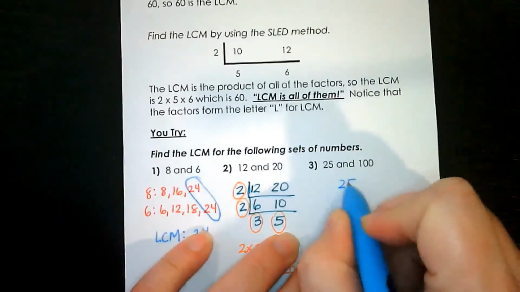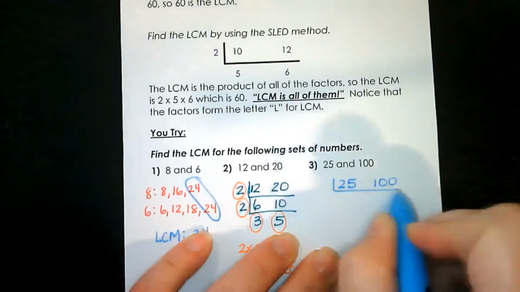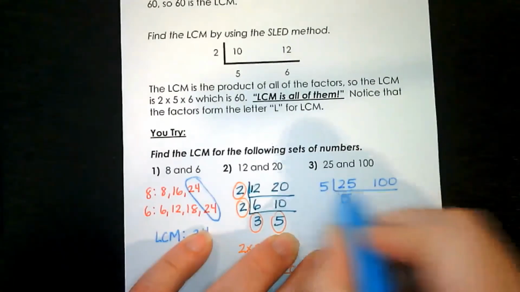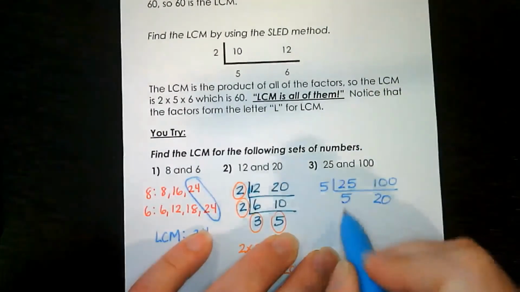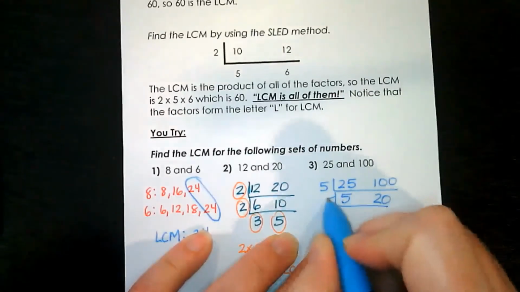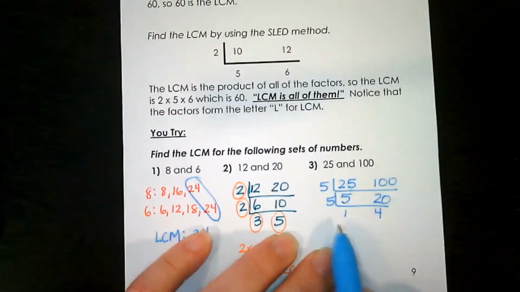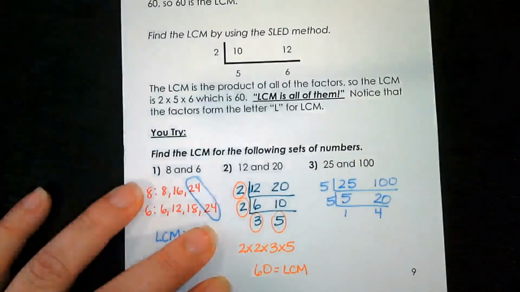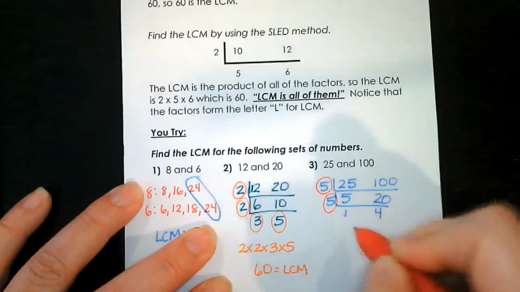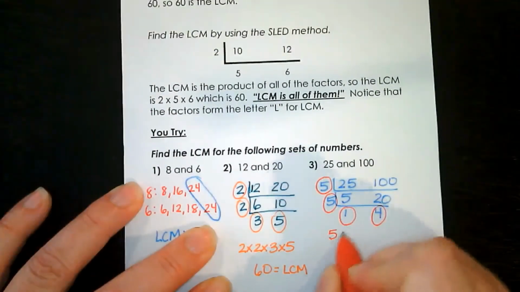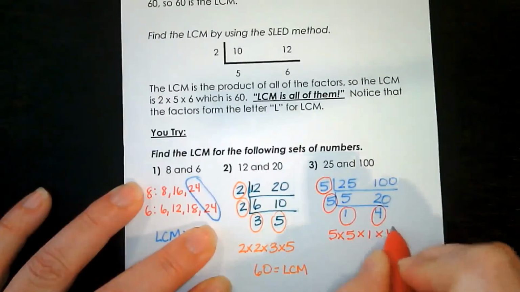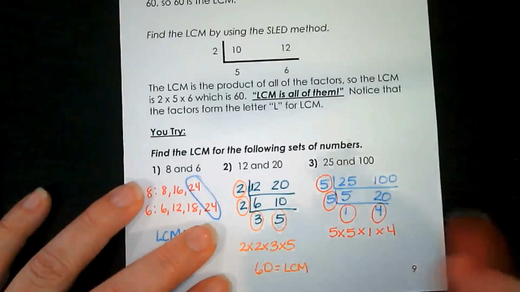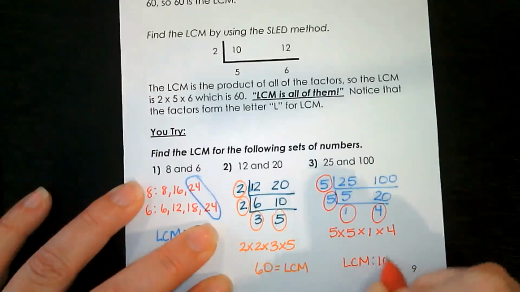I'm going to use the sled method again for this last example. It's 25 and 100. I know that they both have a factor of 5 because they end in a 5 or a 0. 5 goes into 25 5 times and into 100 20 times. 5 and 20 both have a common factor of 5 also. It goes in once and 4 times. 1 and 4 only share a common factor of 1, so I know I'm done. Now all I need to do is find my factors. LCM is all of them. So 5 times 5 times 1 times 4. Well, 5 times 5 is 25, times 1 is 25, times 4 is 100. So the LCM here is 100.